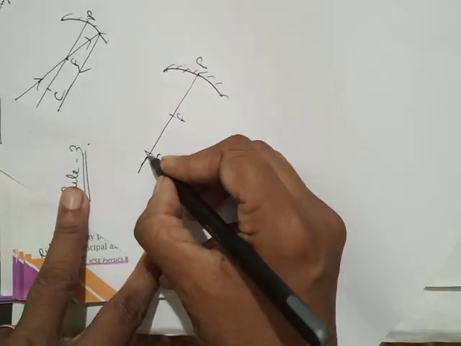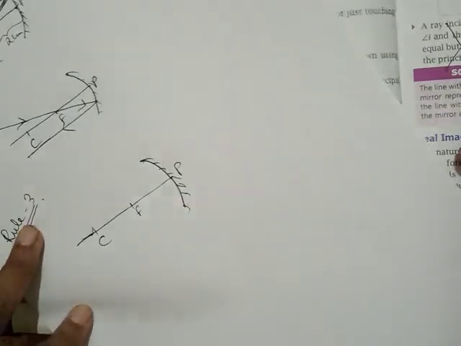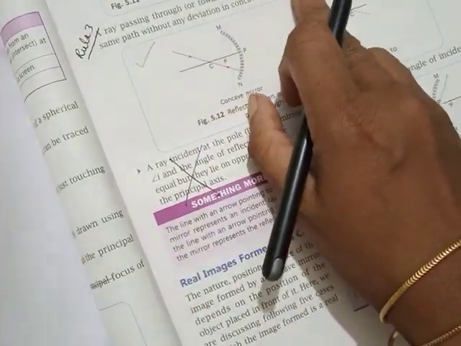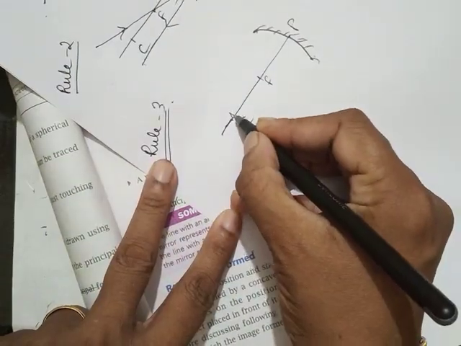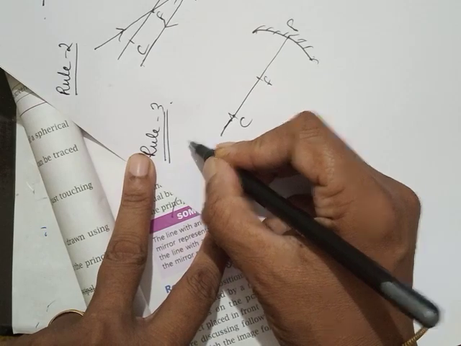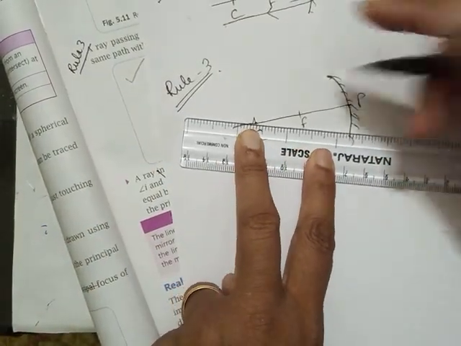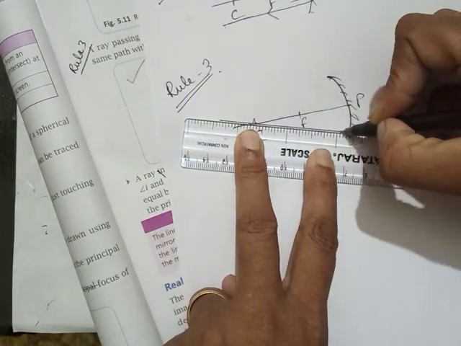Okay. Rule 3 says, again, convex mirror you can cut. The second rule we are not going to do for convex mirror. So you can cut off this one, and this diagram also you can cut off. Now come to rule 3. A ray passing through center of curvature. Okay. A ray passing through center of curvature. This is the center of curvature. What you do? You keep a scale and draw a straight line passing through C.